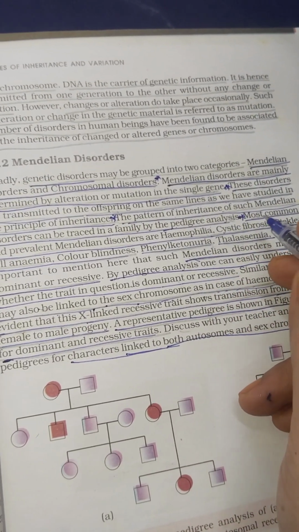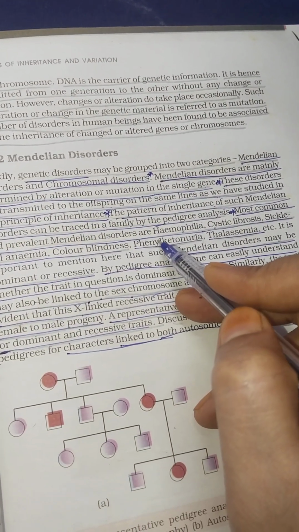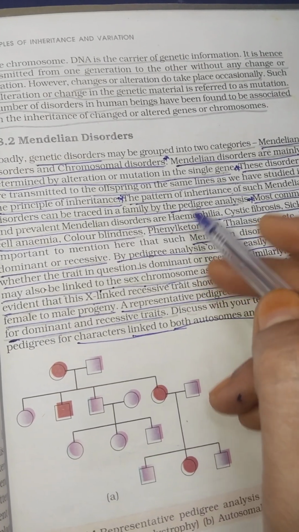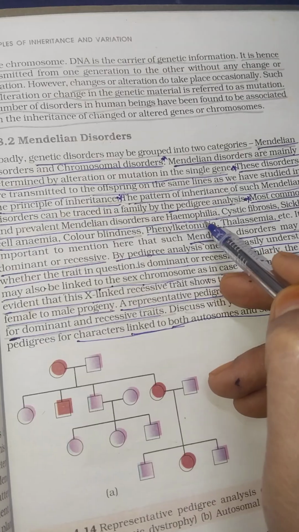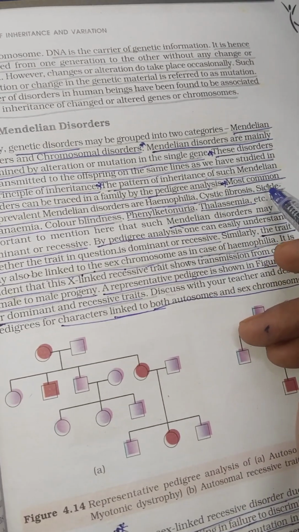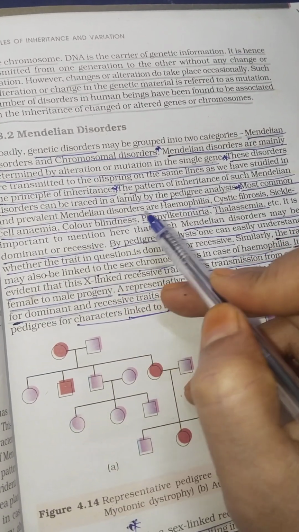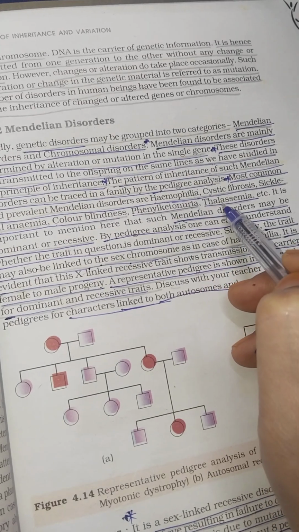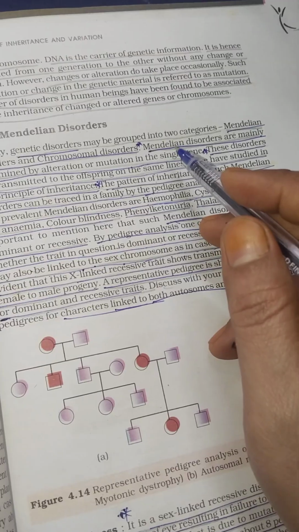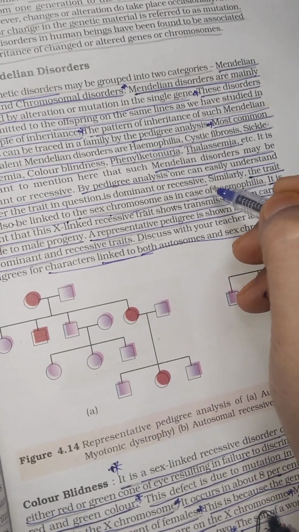Okay, so these are some of the most common and prevalent examples of Mendelian disorders which we are going to study later on. First is hemophilia. Next is cystic fibrosis. Next is sickle cell anemia. And next is color blindness, phenylketonuria, thalassemia, etc. These are the examples which the board has mentioned in our NCERT.